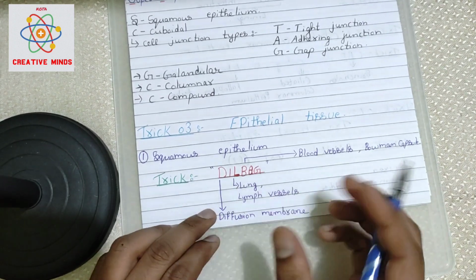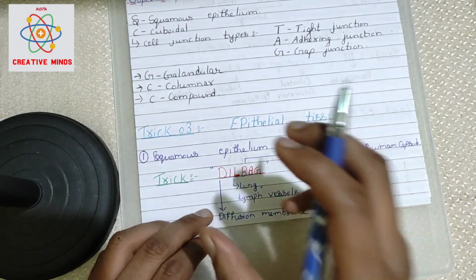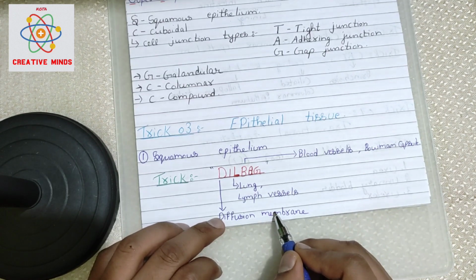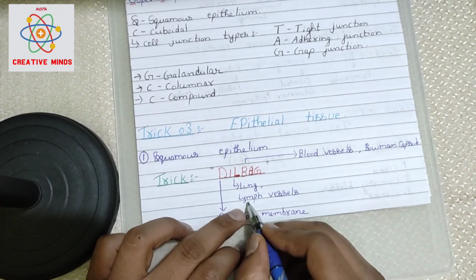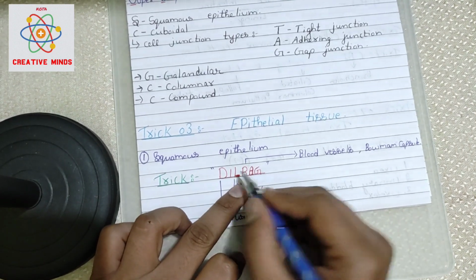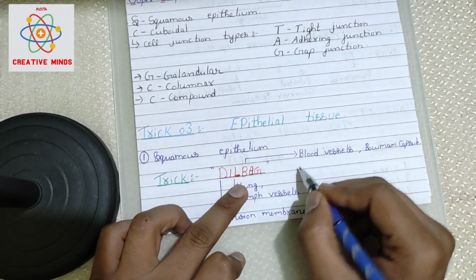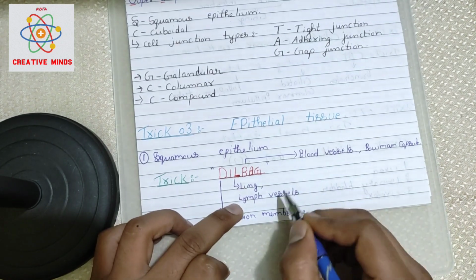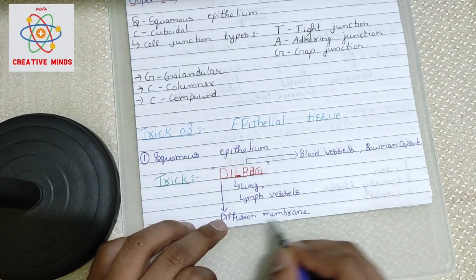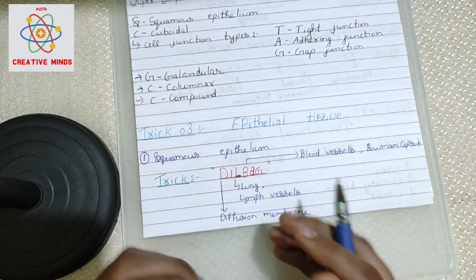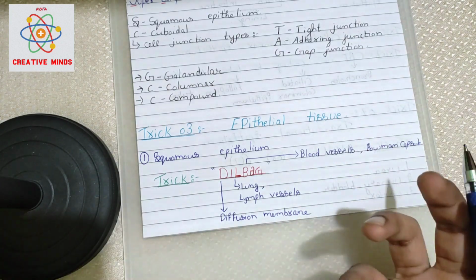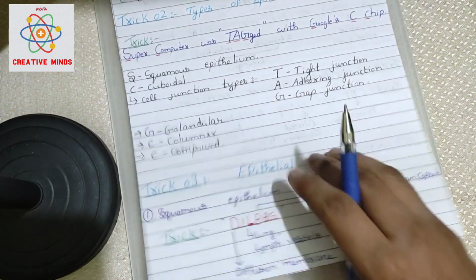You can interrelate the examples themselves in order to recall. From D we have diffusion membrane, which is present in lungs. Then the lymph vessels, and from B we have blood vessels. Here again we are getting vessels: lymph vessels, blood vessels, lungs. In lungs we have the diffusion membrane. So the examples themselves you can interrelate with each other and easily remember. Am I right? Next, let us move to trick number 4.